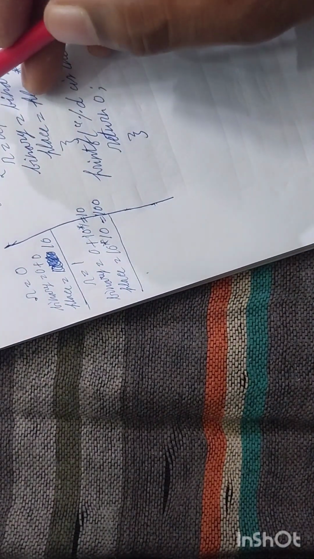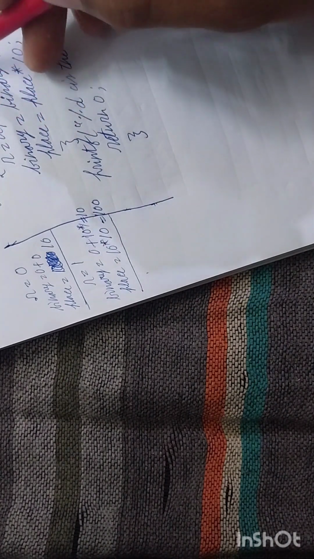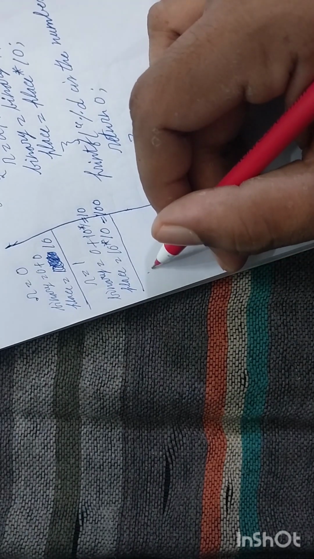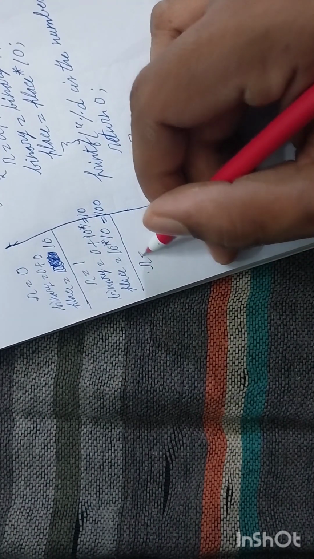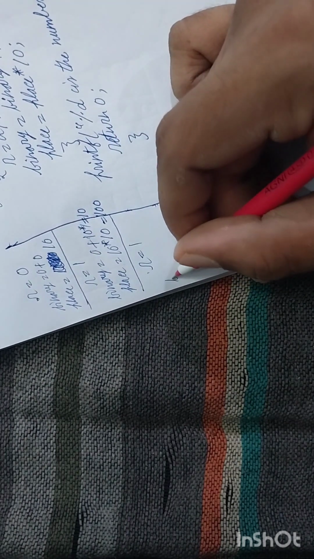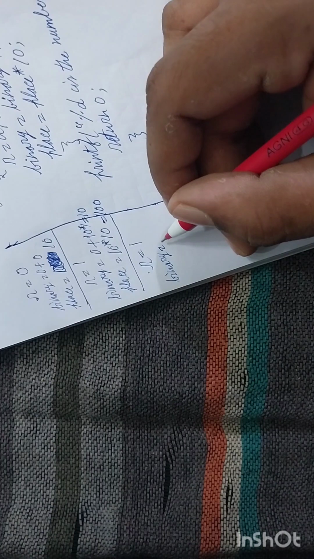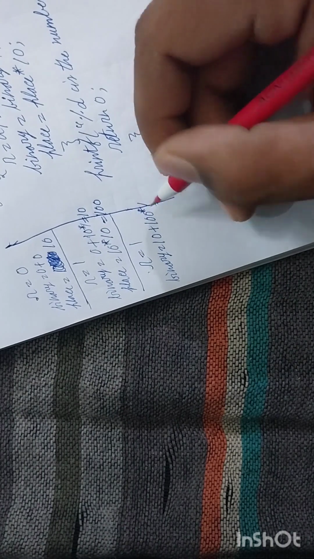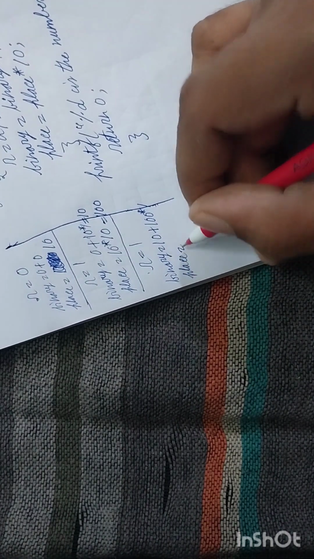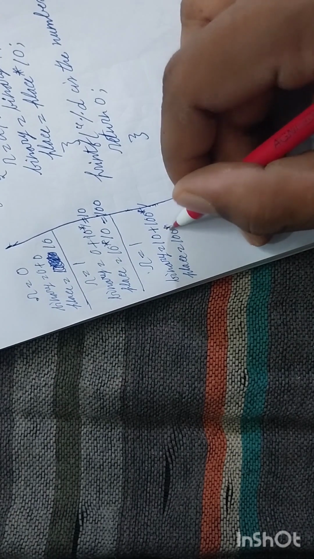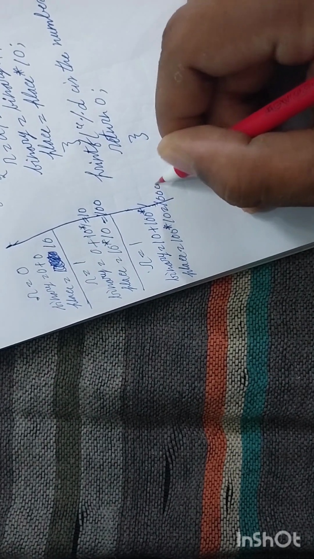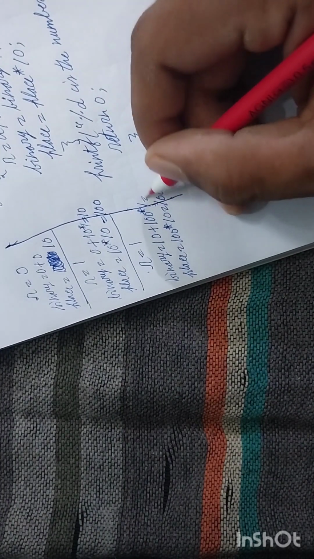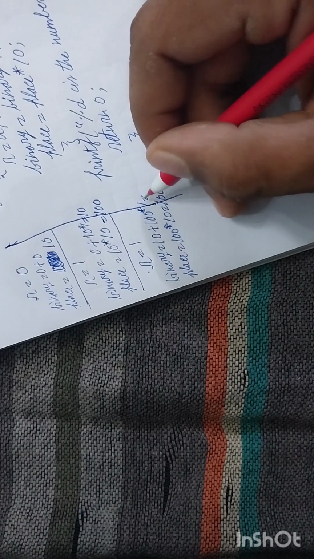So now it will again do the division here. Okay, so r will be 1 and binary equals to 10 plus 100 into 1. So place value will be 100 into 10, it means 1000. Okay, so here the binary value is 100 into 1 means 100 and 110.